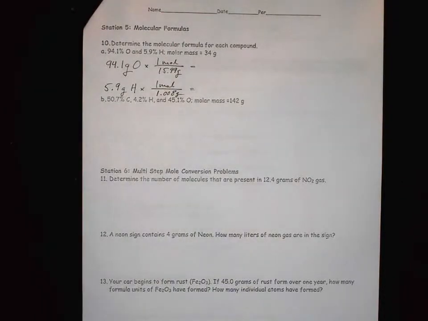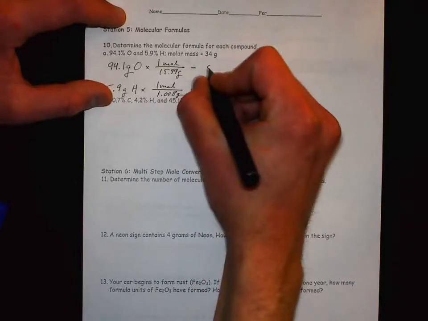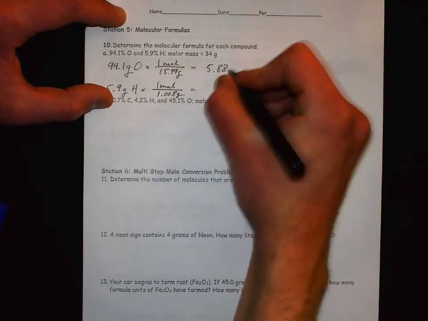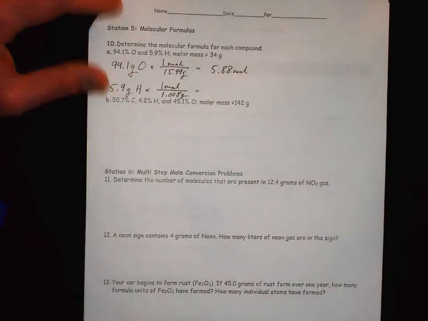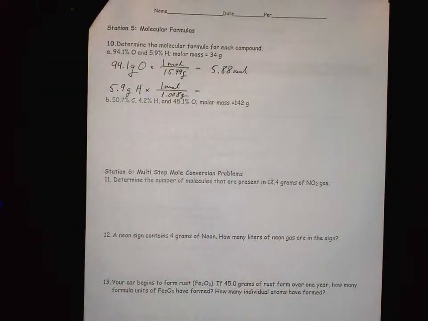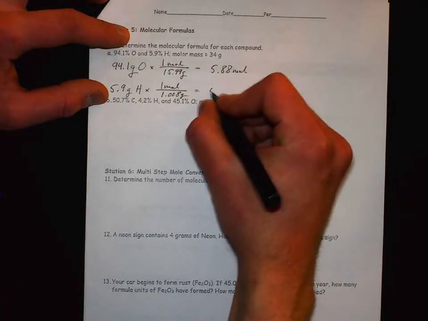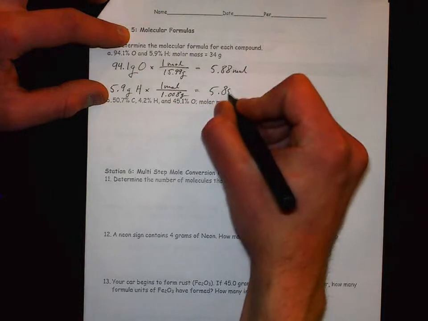So grams will cancel for each of those. We're going to plug this in. That gives 5.88 moles of oxygen and 5.85 moles of hydrogen.